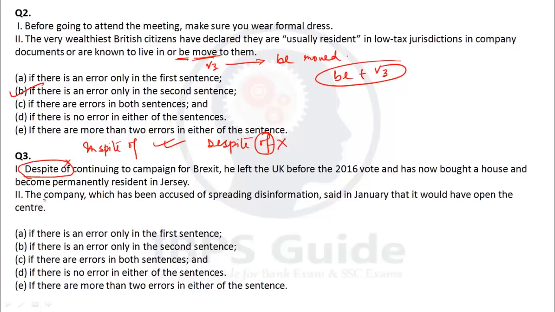And the second sentence, the company which has been accused of spreading disinformation said in January it would have opened. देखो, have के साथ we have to take the third form of the verb, but here it is "would have opened". This is the wrong option, so we have to take "opened": the company which has been accused of spreading disinformation said in January that it would have opened the center. That means both sentences are wrong. So our answer will be C, if there are errors in both sentences.